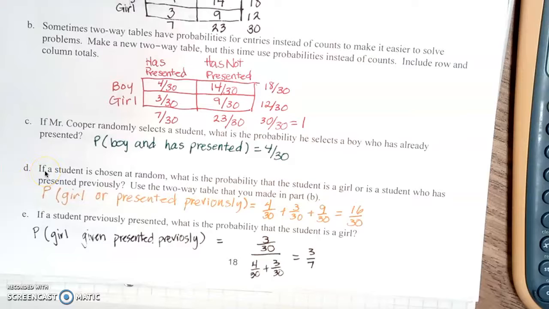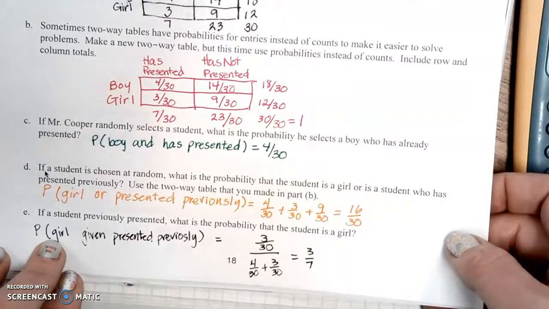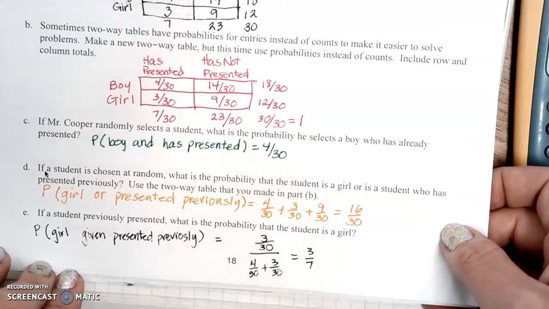And I'm going to show you how to do that in the calculator in Desmos in just a second when we finish this, okay? Because it's kind of hard for me to switch back and forth from the cam to the computer, okay? Anybody still writing? Okay.